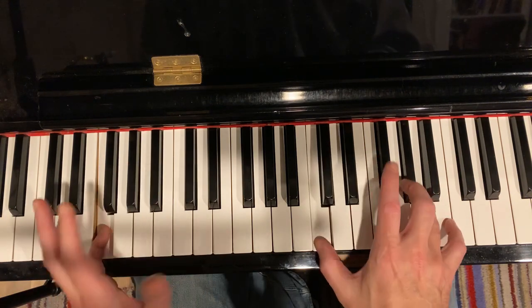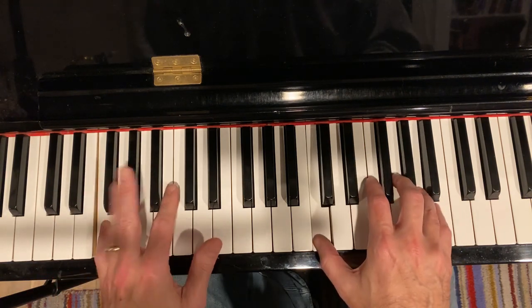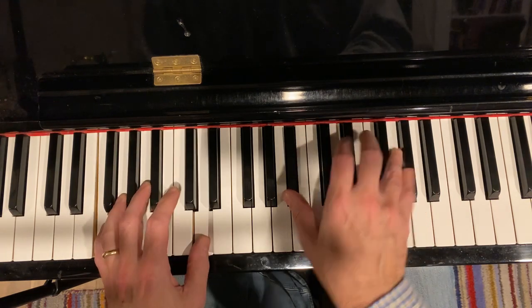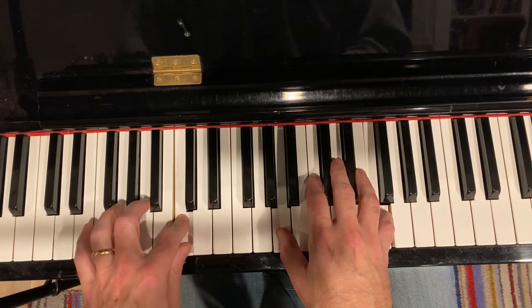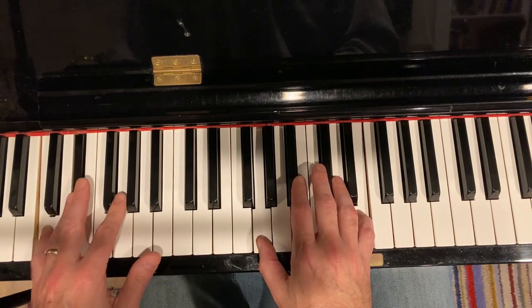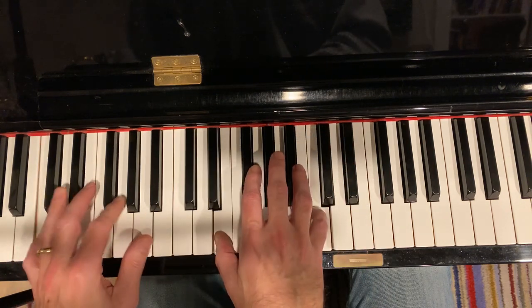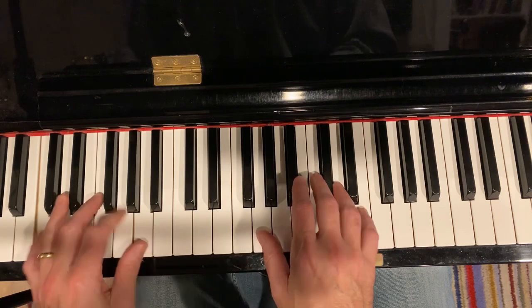The fifth and the third of F, chromatically. And now it starts over right here on the C. Or I could do this.